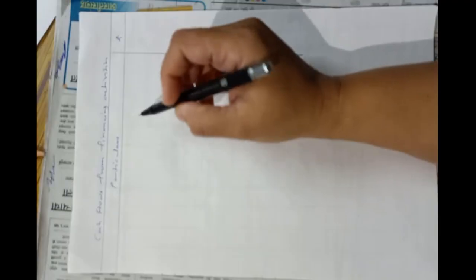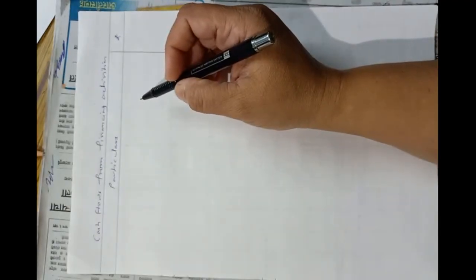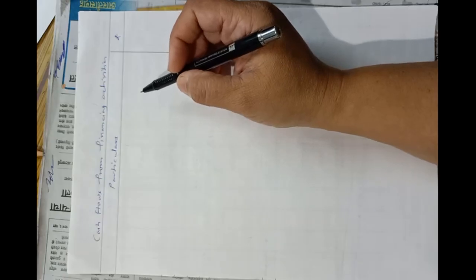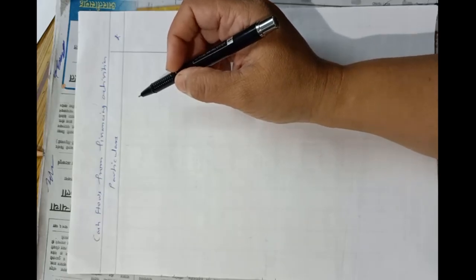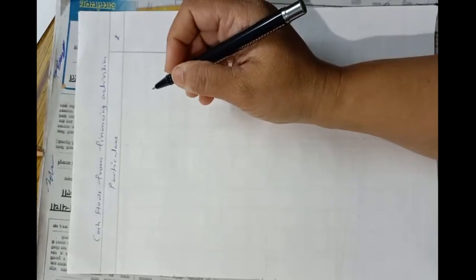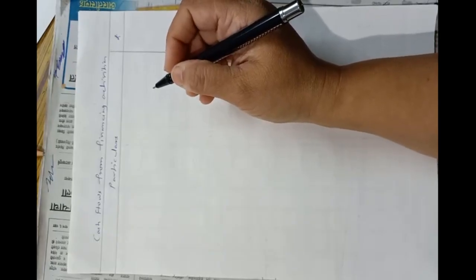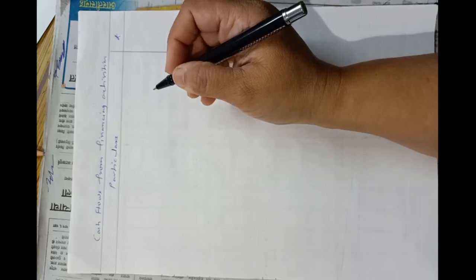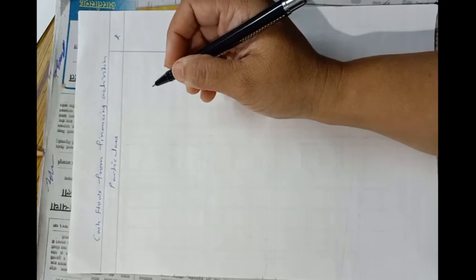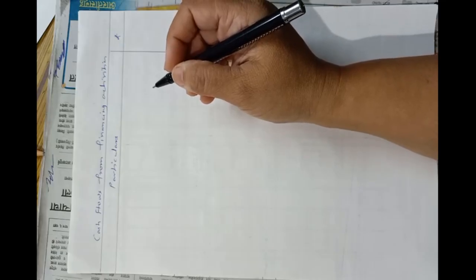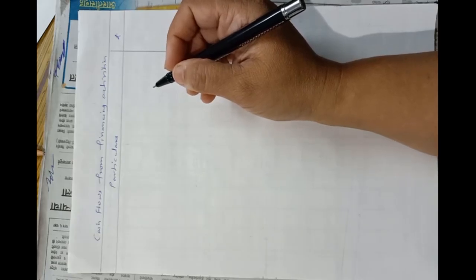We'll calculate cash flows from financing activities. Equity share capital on 31st March 2015 was 6 lakhs, and on 31st March 2016 it was rupees 8 lakhs. So there is a difference of 2 lakhs. It means a new issue of equity shares. And in the first additional information, equity shares were issued at a premium of 15%.